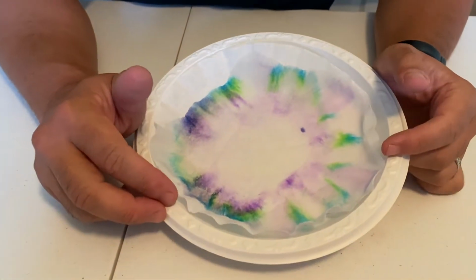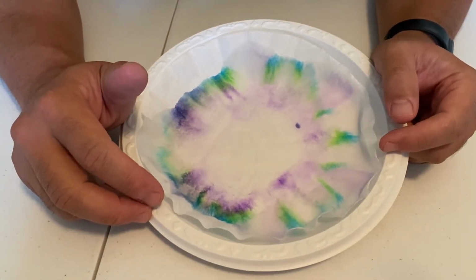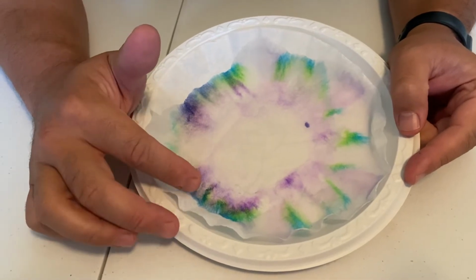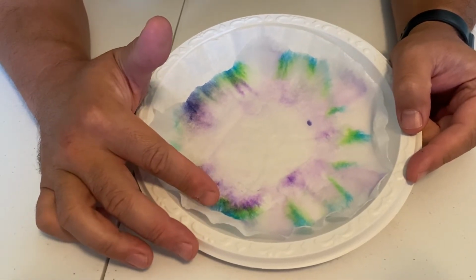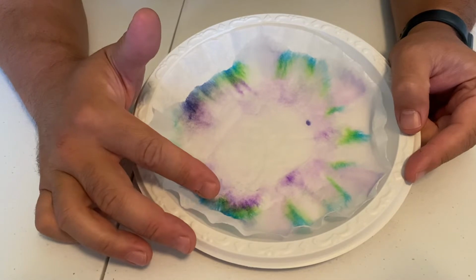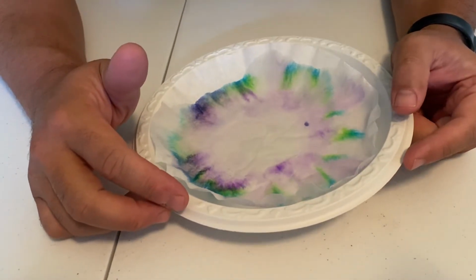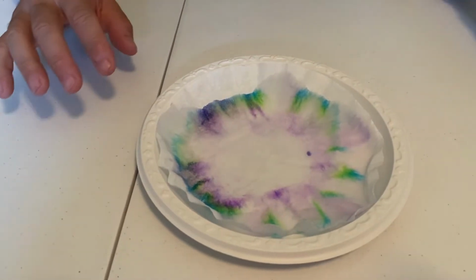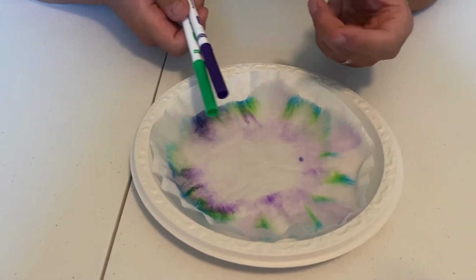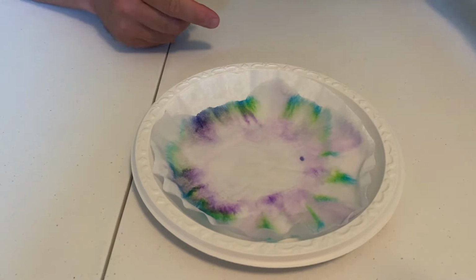If you remember, I put down green and purple. Well, some of what you see here is blue, right? Blue's coming out of both the green and the purple. So it starts to separate that. I put no blue down on the initial piece of paper.